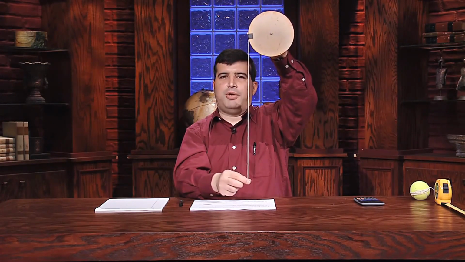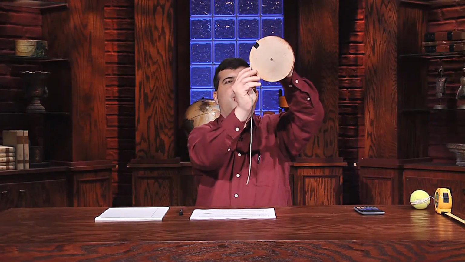So the distance that the string moves, or the distance that my fingers move at the end of the string, is equal to the circumference of the wheel, which is equal to the radius of the wheel times 2 pi. And that's also true for any smaller angle.